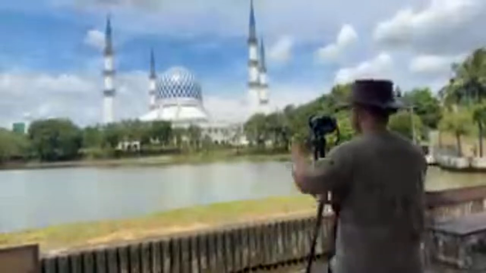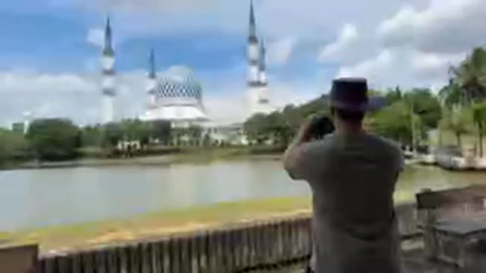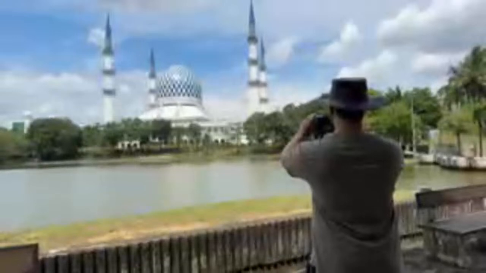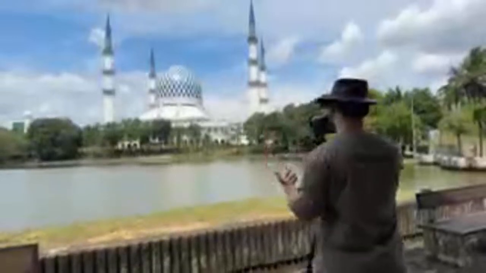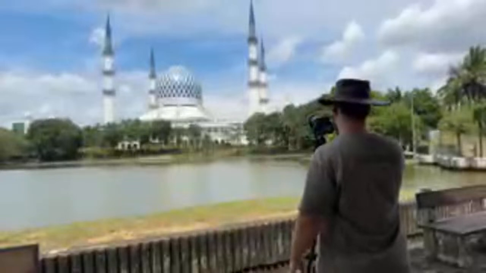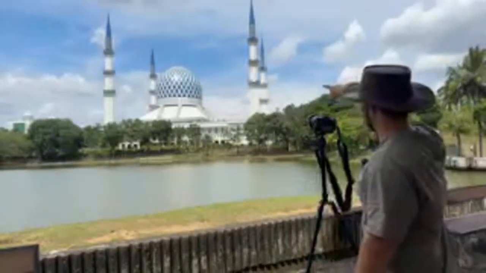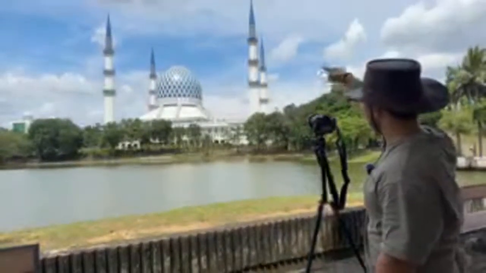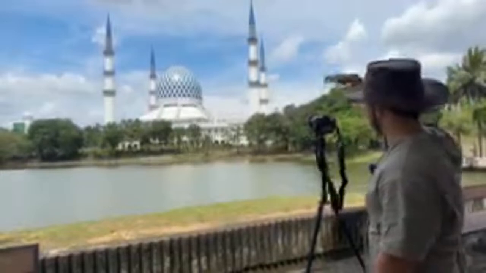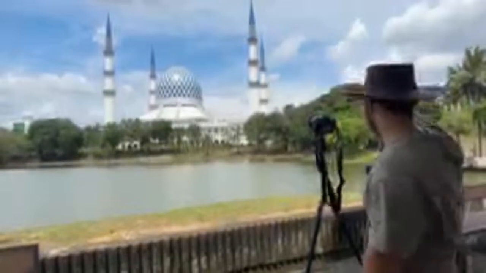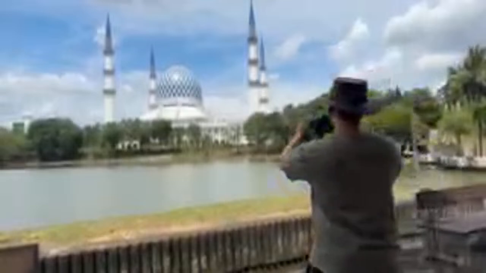I chose f8 as well to kind of have a little bit more in focus, or as much as possible in focus. Obviously the main focal point will be the mosque. Right now I'm focusing right on top, just where the golden crest arch is, below that, so it's the dome plus the arch that's in focus.